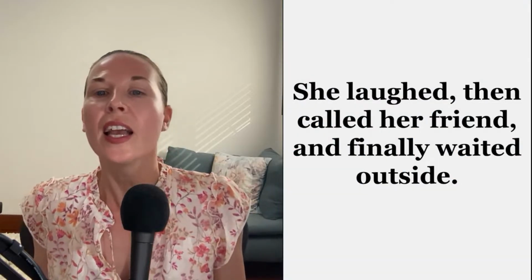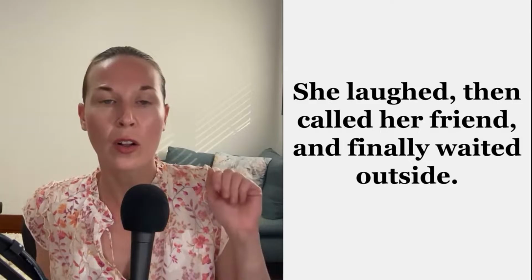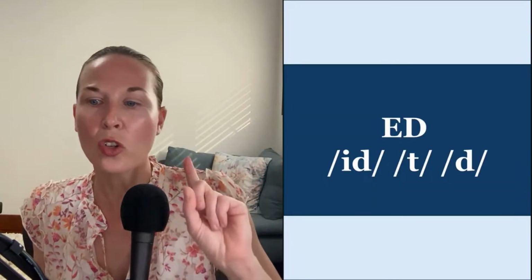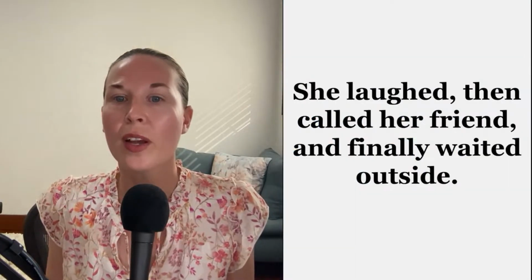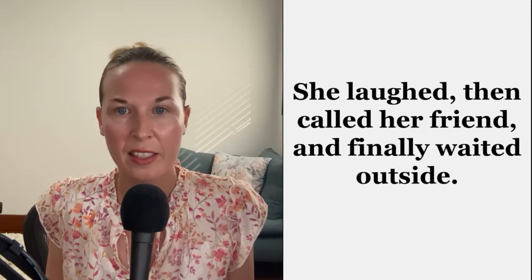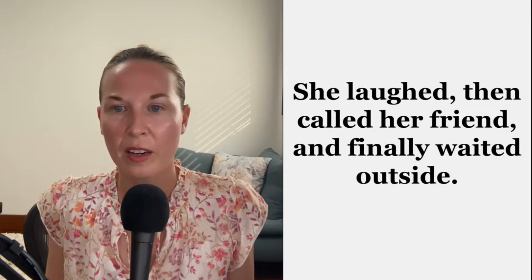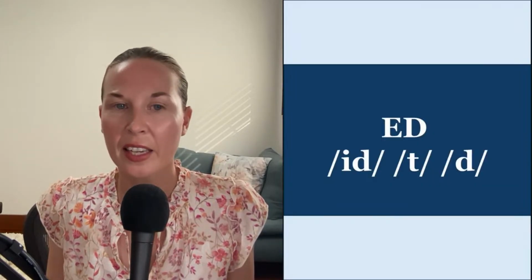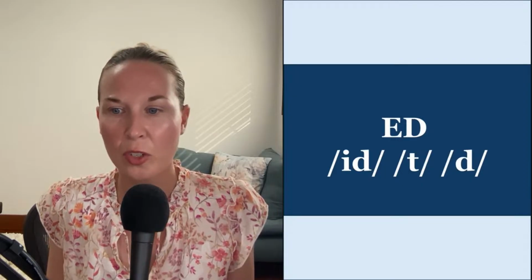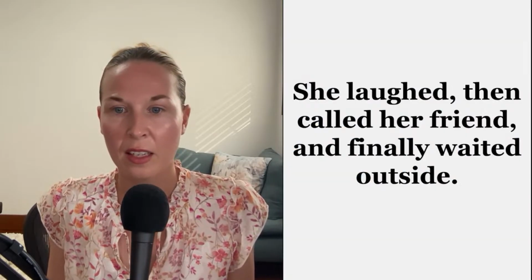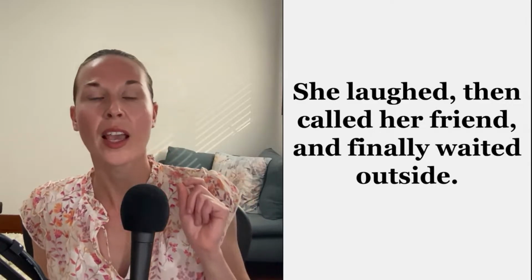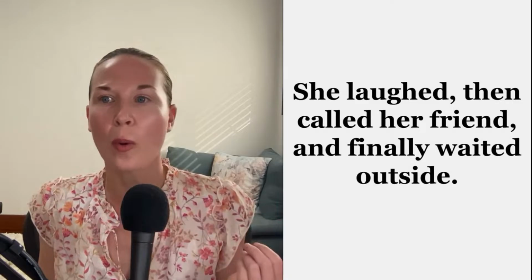Okay, how about this? In this, there are all three sounds. We have an id, a t, and a d. So your task is to find the words that end in ed. So we have one here, and one here. Now, which one is the id, which one is the t, and which one is the d? So find that here and put that. And I will say it as well, and that will help you.